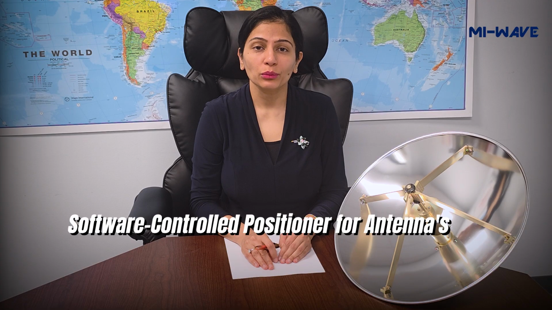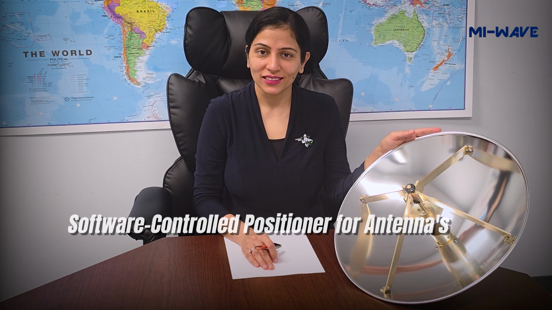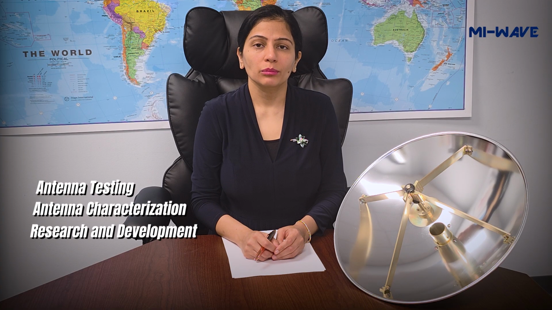Today I would like to introduce you to one of our newest product lines, the software control positioner for antennas. If you're involved in antenna testing, antenna characterization, research and development, or production testing, this system is designed to simplify and automate antenna positioning while improving both accuracy and repeatability.